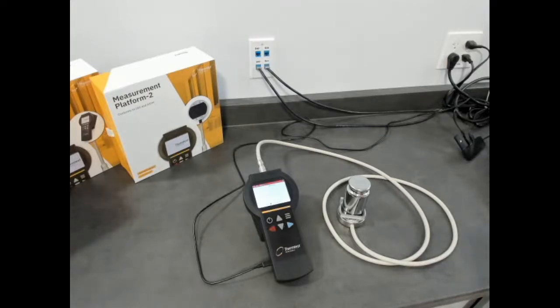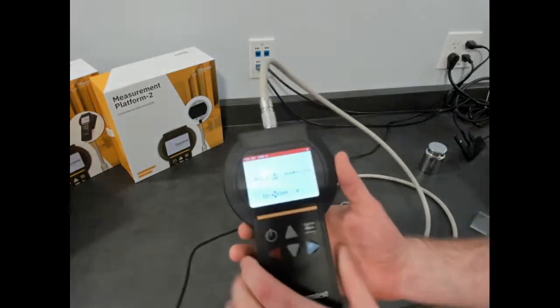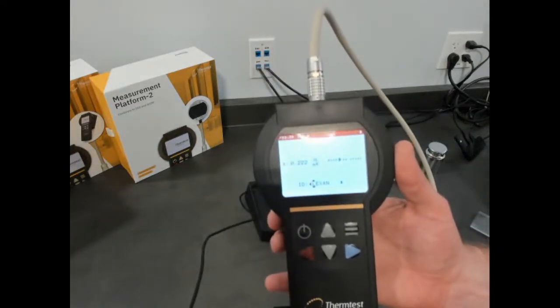There's 3 different test times available on the MP2, 10, 20, and 40 seconds, and that's dependent on the thermal conductivity and dimensions of your sample. So there's the thermal conductivity of Lexan. I'll just take it off and bring it up. You can see the thermal conductivity measured.